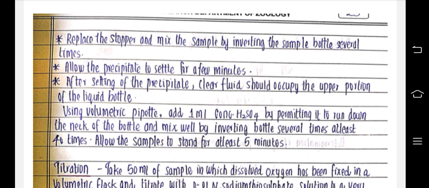After the precipitate settles, clear fluid should occupy the upper portion of the bottle. Using a volumetric pipette, add 1 ml of concentrated H2SO4 by letting it run down the neck of the bottle, and mix well by inverting the bottle several times, at least 40 times. Allow the sample to stand for at least 5 minutes.